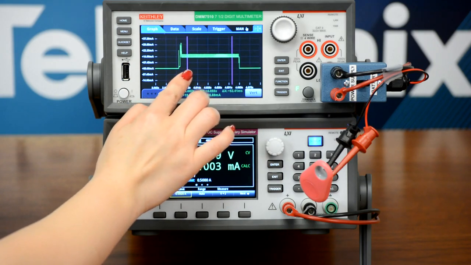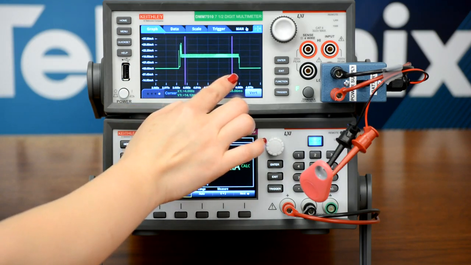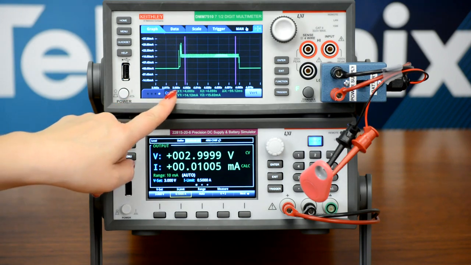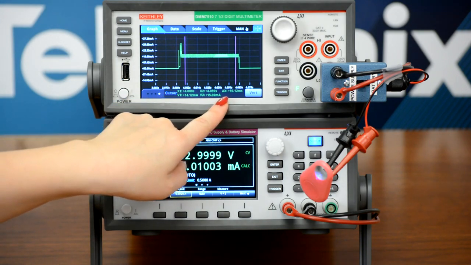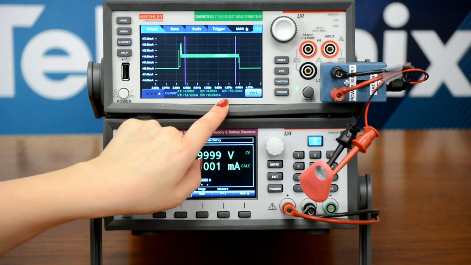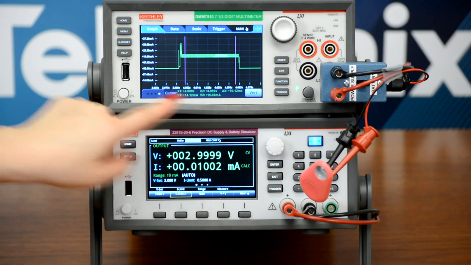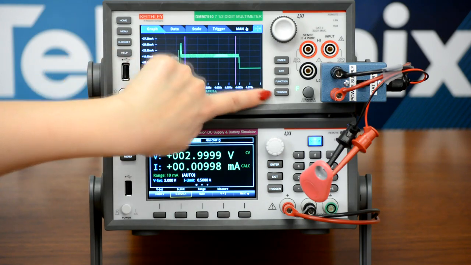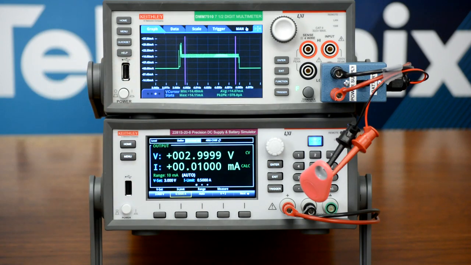Let's move the cursors. Just grab and move. So in this case, the cursors are gated to 59.12 milliseconds, so about 60 milliseconds. And we can swipe the screen to the right to go back to the stats screen.